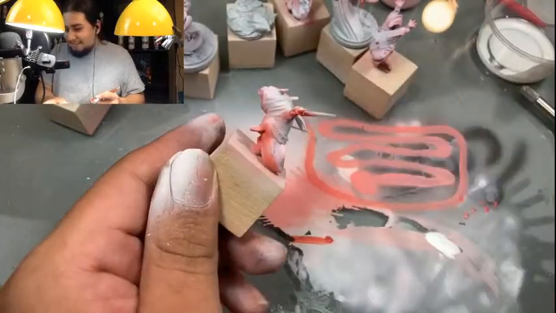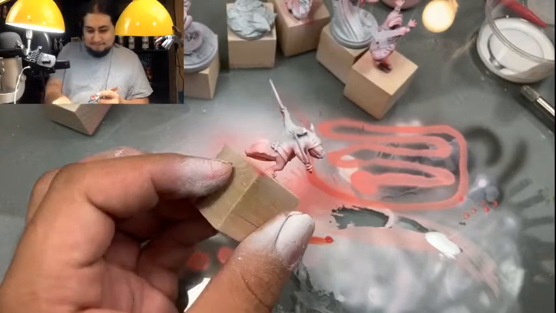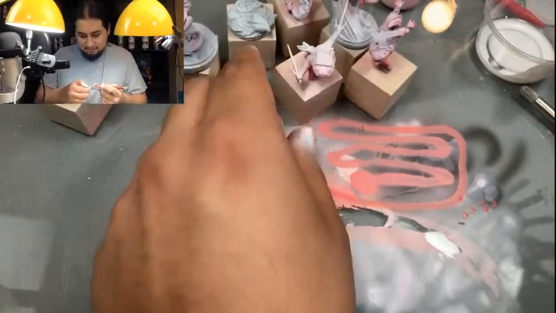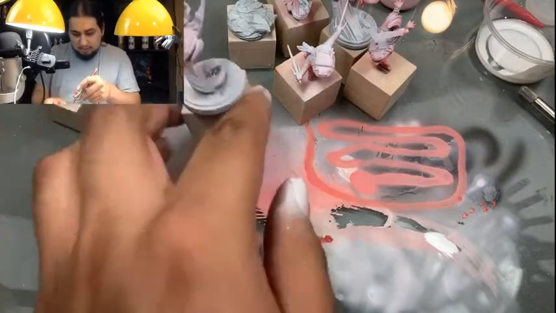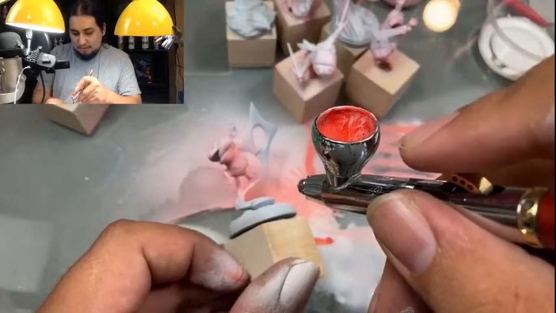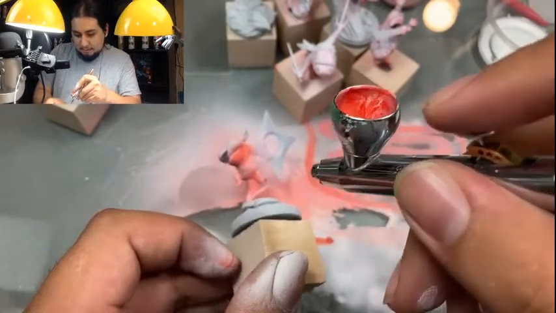Aww. They're so cute. Absolutely adorable. I'm thinking that this airbrush is all I'm going to have to do for the skin. I don't think I'm going to do any washes. Maybe a little highlighting with a brush, but maybe not.